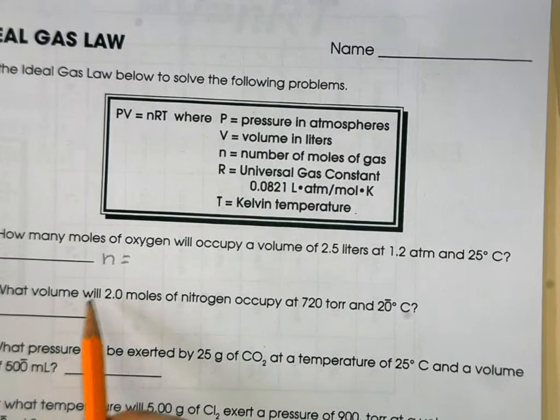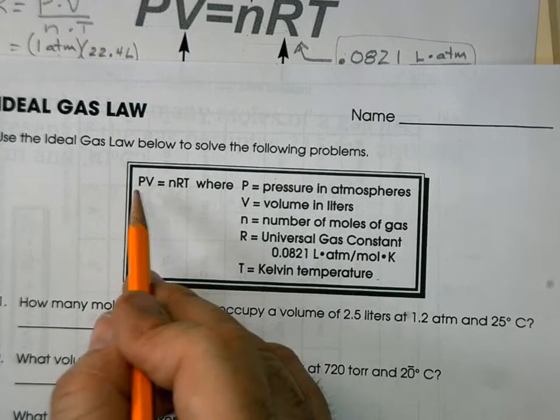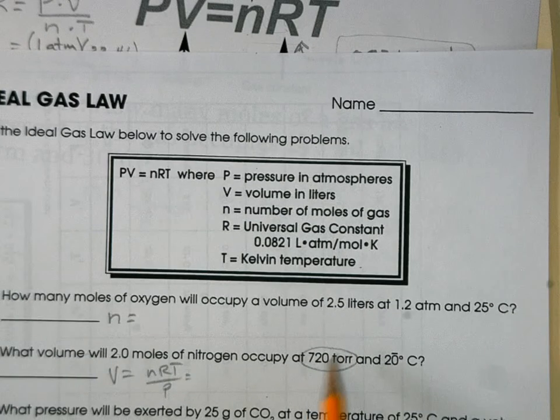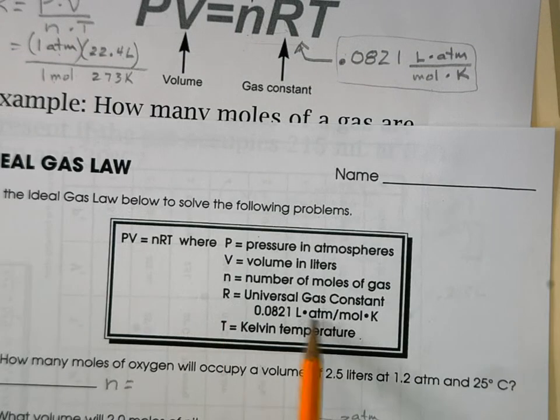Over here, we're looking for volume. When we rearrange the equation, volume will equal nRT divided by P. And then you just substitute in. You have to be careful because on this problem, you need to convert torr into atmospheres, because the units for R use atmospheres. So make sure you convert torr into atmospheres before you plug that into the equation. Obviously, you're adding 273 to this one.